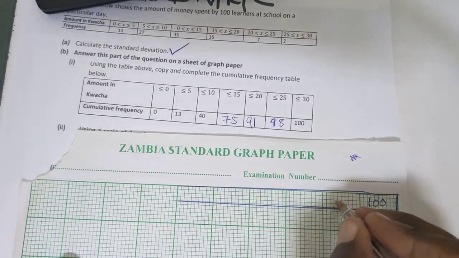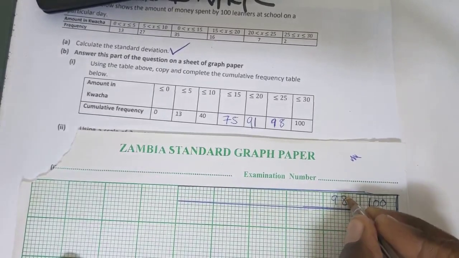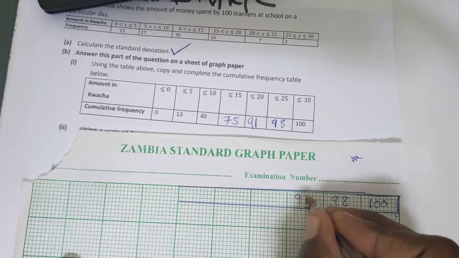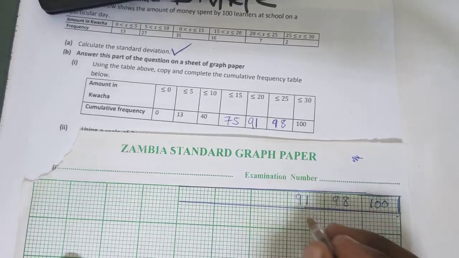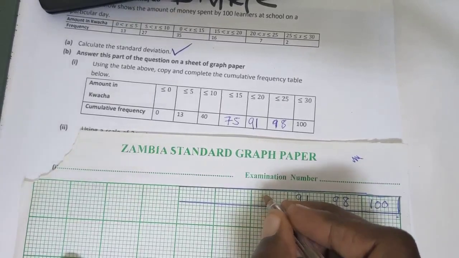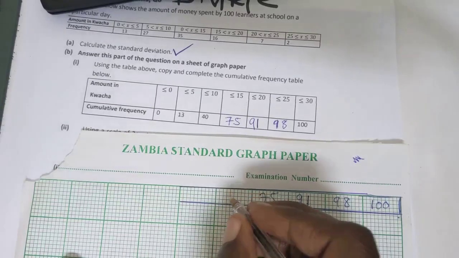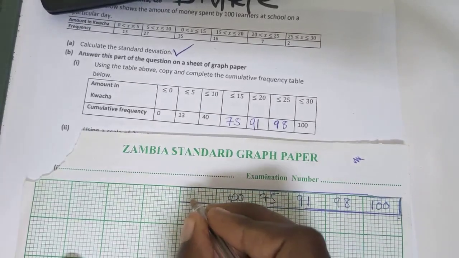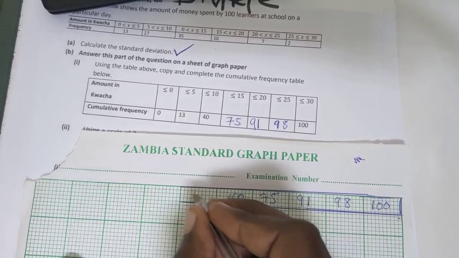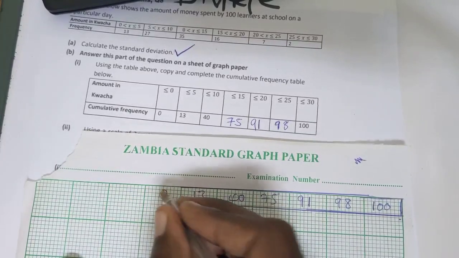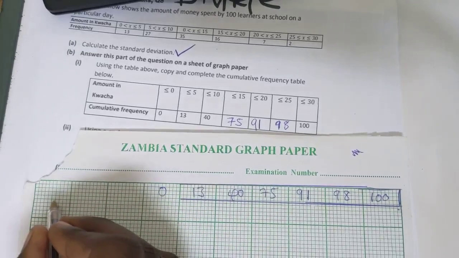Then here we have 98. Here we have 91. Here we have 75. Then here we have 40. Here we have 13. Here we have 0. Like that.